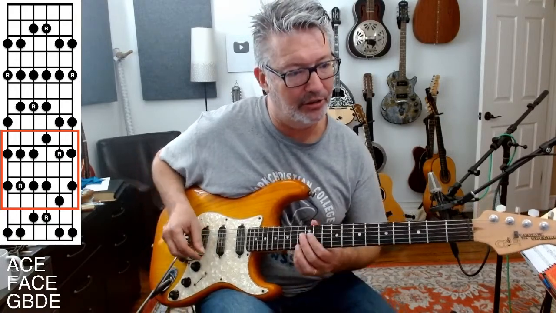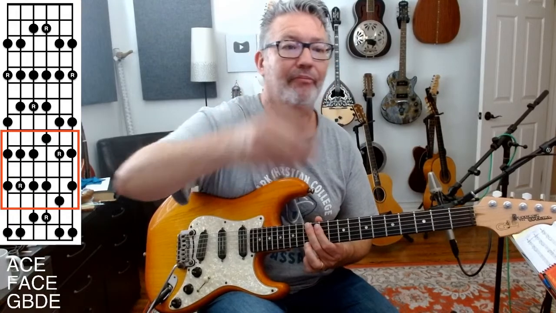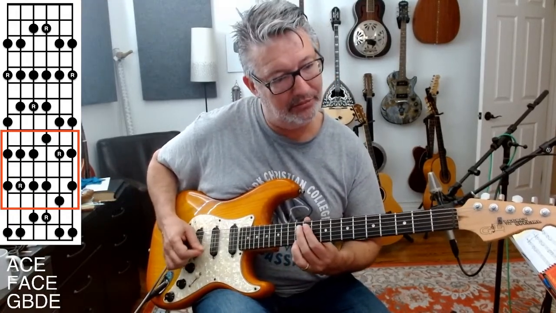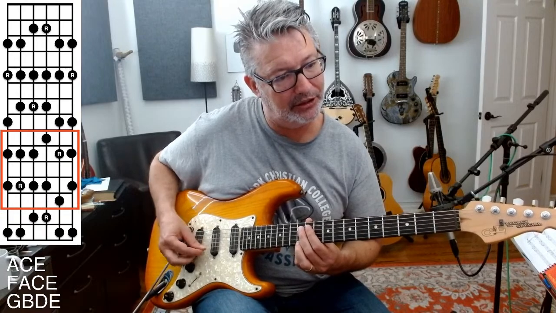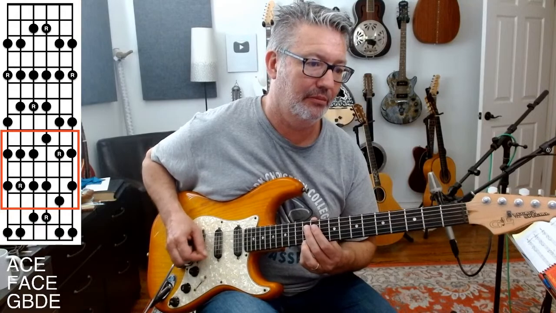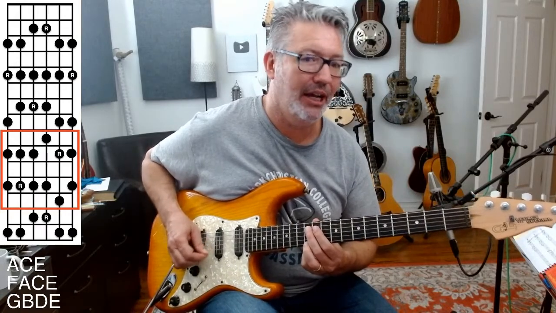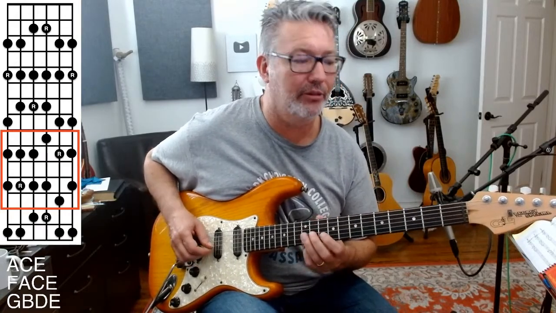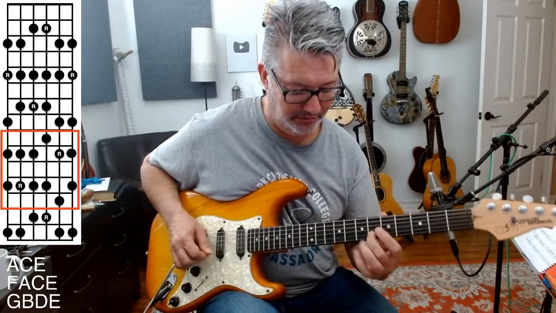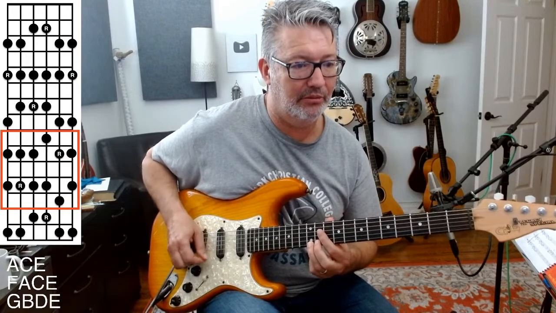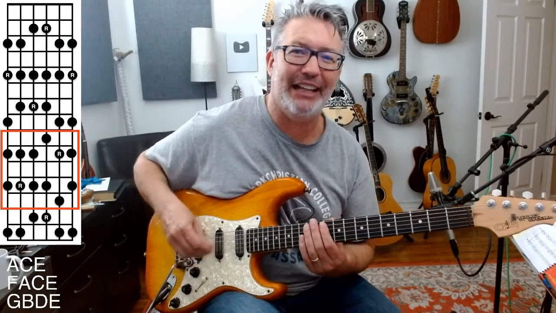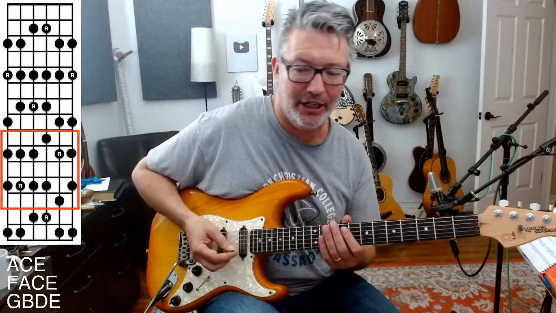What I'm doing there too is I'm also turning my pick a little bit so that I'm not going flat. I'm actually turning it so that it's almost rolling over the string. I like the tone of it better. It's a little rounder, especially. If you go flat, you're going to get a lot more clicky clacky. So you kind of want to turn it.